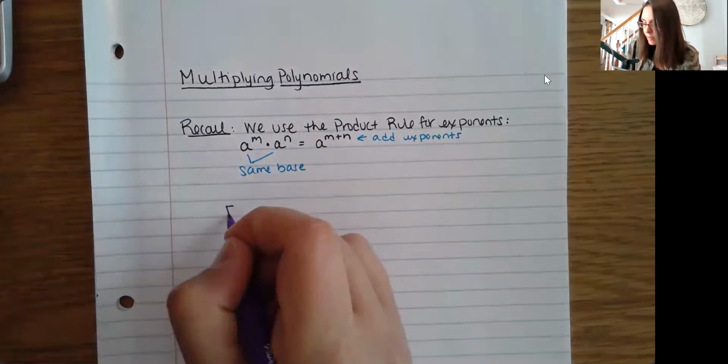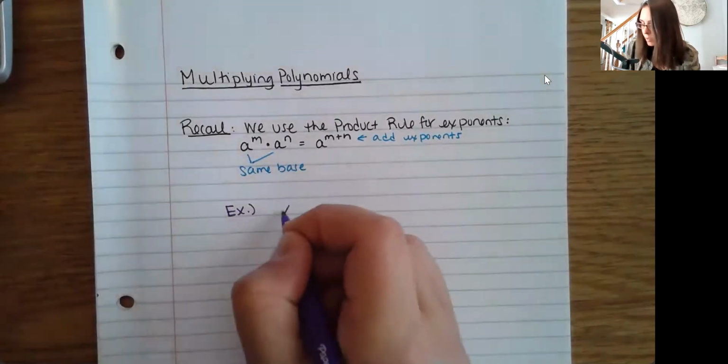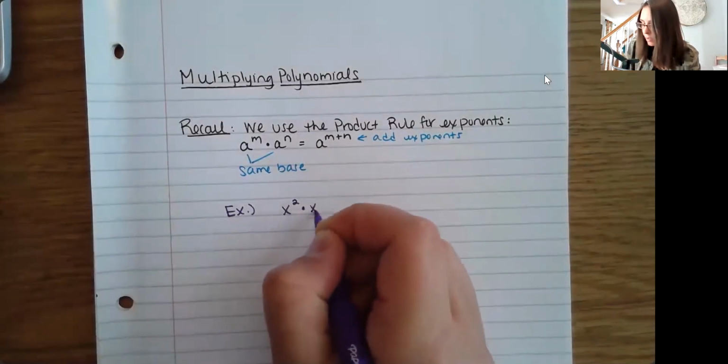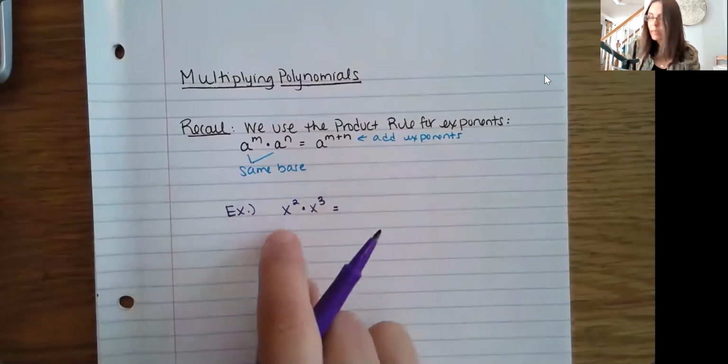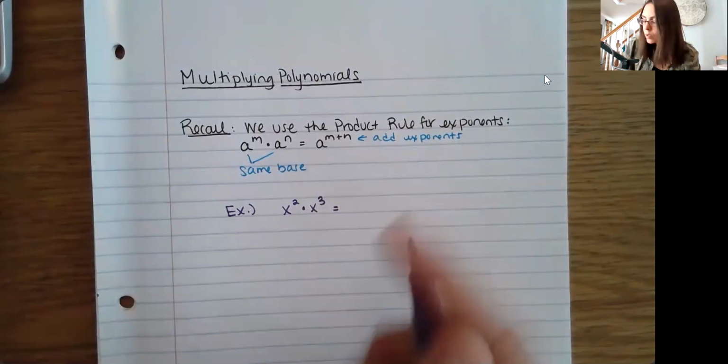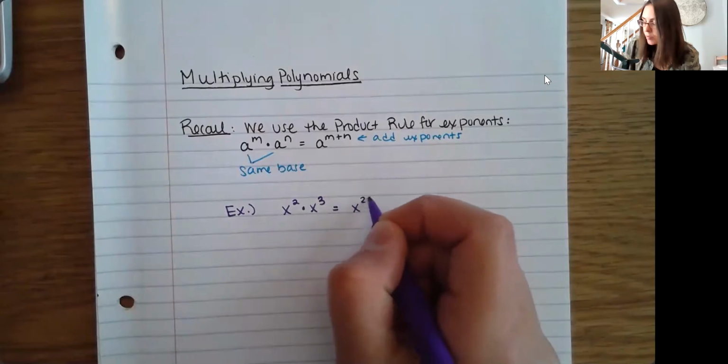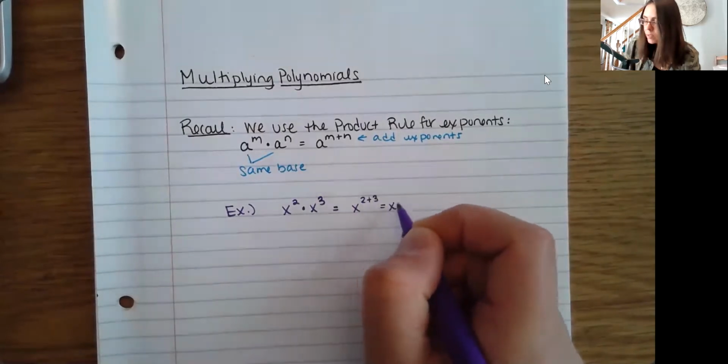Right, so for instance, if I have something like x squared times x cubed, I have the same base here, they're both x's, so the shortcut says that I can just go ahead and add our exponents, and this becomes x to the fifth.